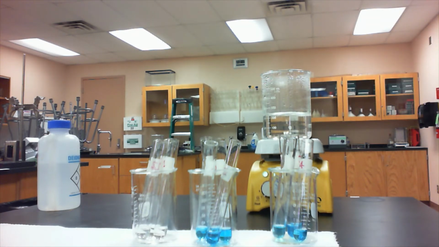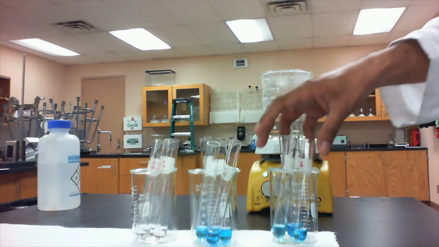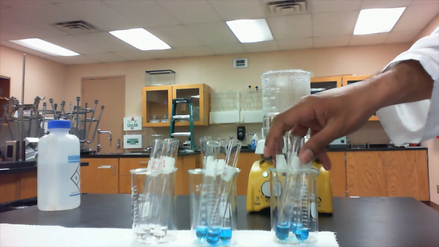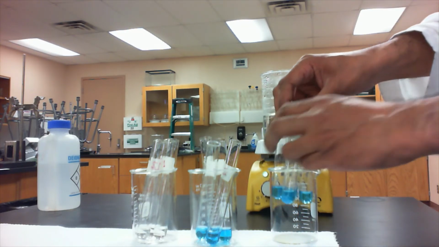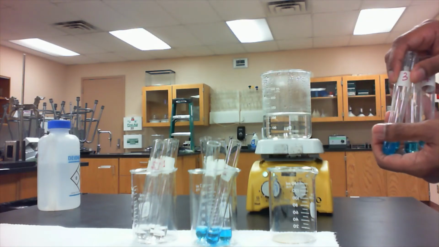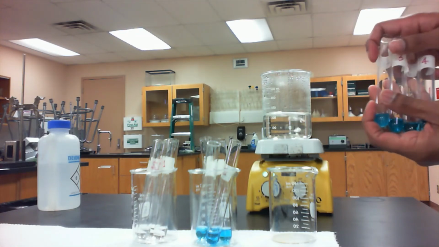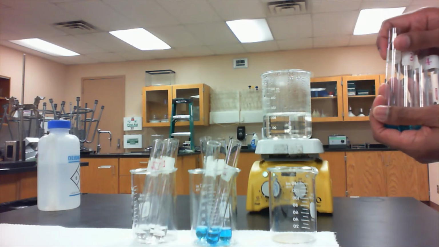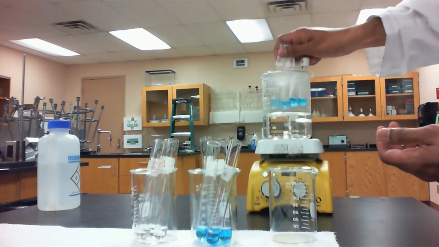So what you probably would have noticed in the background is here I have my boiling water bath set up. So this is just a beaker with about 250 mils of tap water, and it has a nice rolling boil going on. So I'm next going to place test tubes 1 through 6 into my boiling water bath, and I'm going to let it sit there for about 5 minutes, and then I'll take a look. I'll remove it after 5 minutes and let it cool down and take a look at any color changes that have occurred.